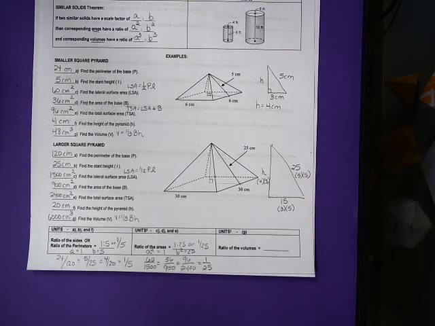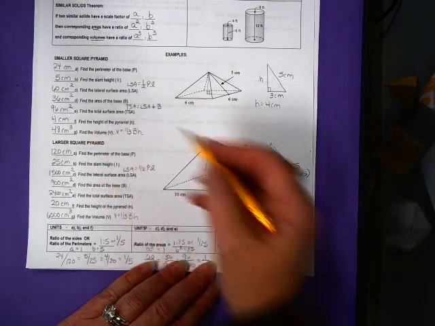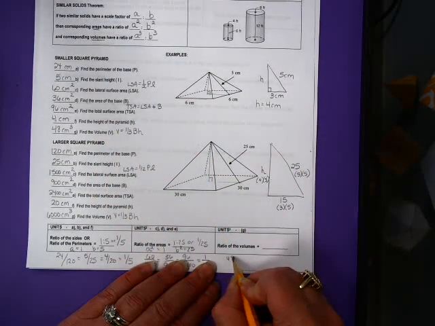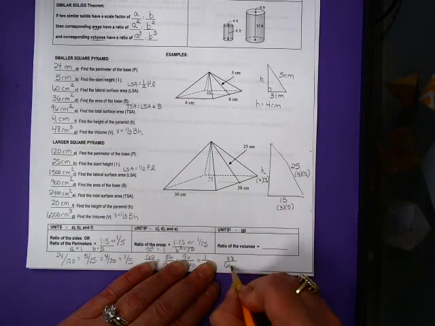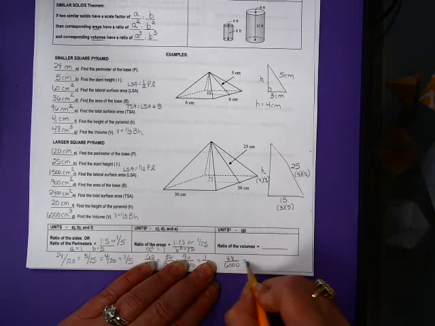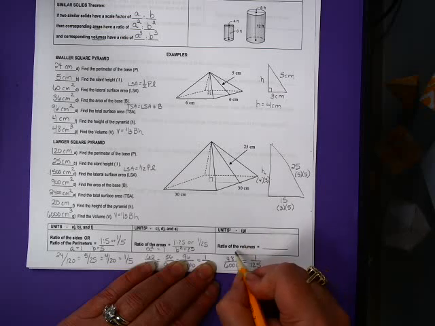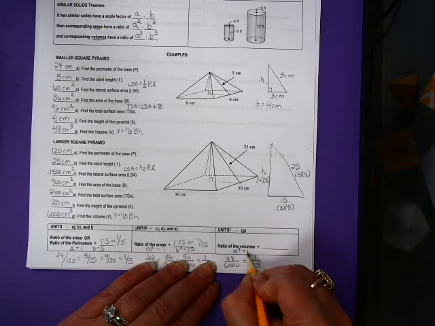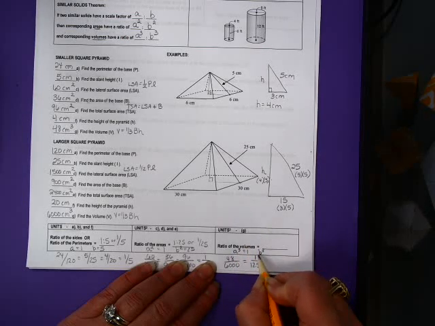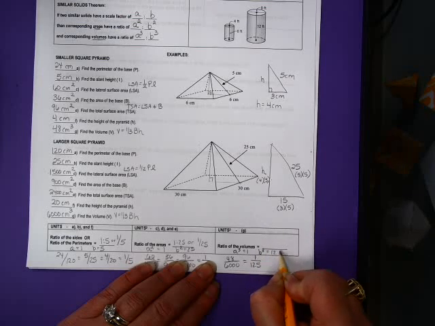Okay, the last one, that's going to be 48 centimeters cubed over 6,000 centimeters cubed. When I reduce this, I get 1 over 125. Well, that's A cubed, which is 1, and B cubed, 5 to the third power, is 125.